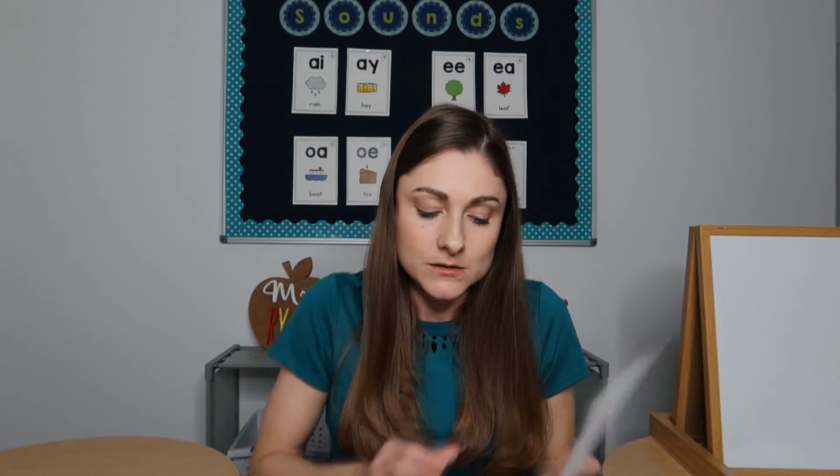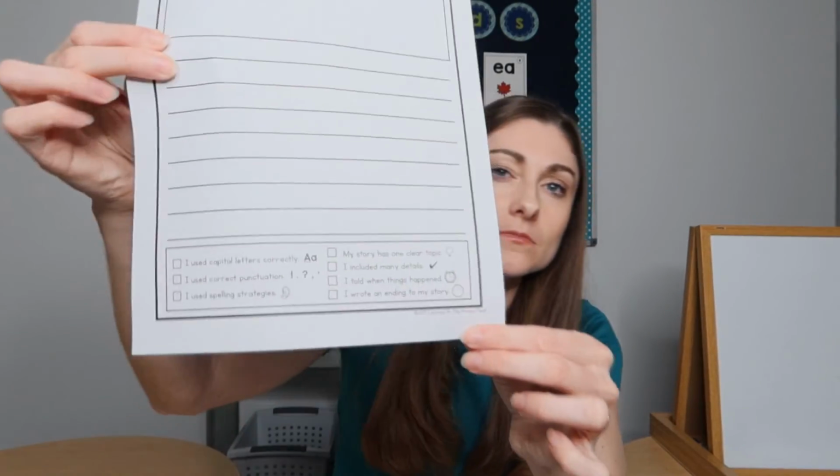The last tool that I want to show you is a self-assessment checklist. And here's an example. Hopefully you can see that okay.